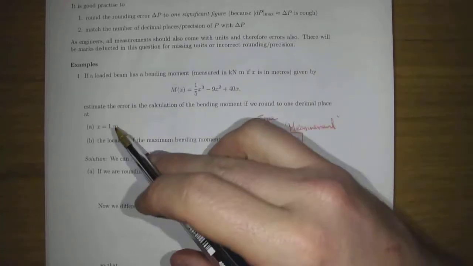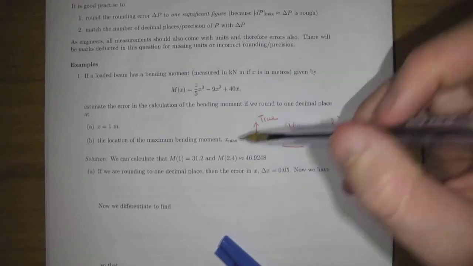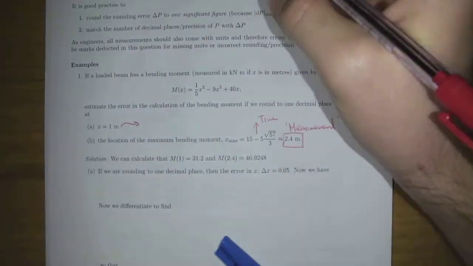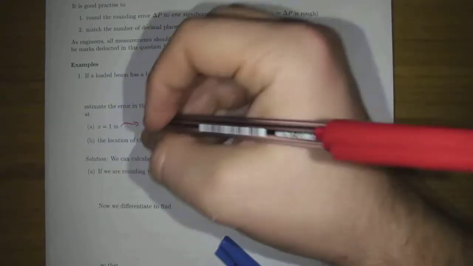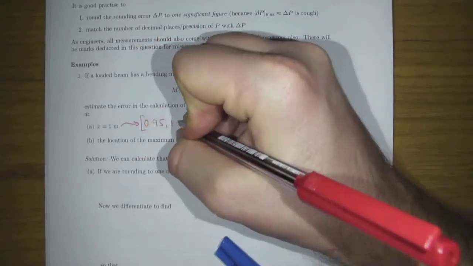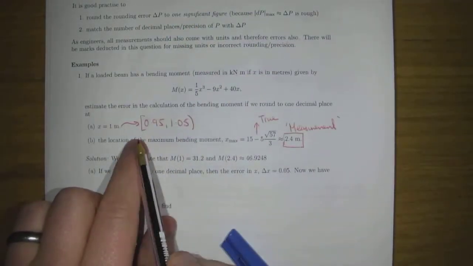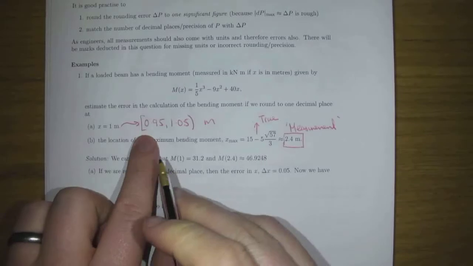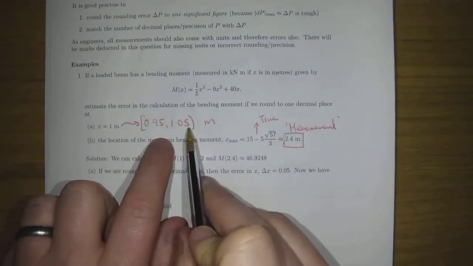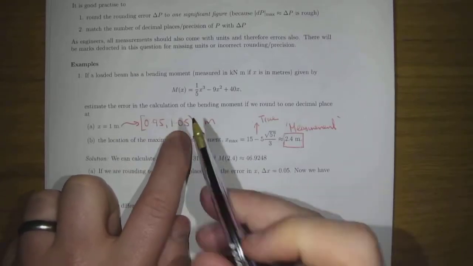Okay. Now the 1 is a little bit weird because, if you measure it to be 1, what does the 1 really represent? It's everything, isn't it, between 0.95 and 1.05. Now I'm going to put a square bracket here, this is being overly fussy, and these are meters, a square bracket here because 0.95 rounds up to 1, and a rounding bracket here because 1.05 actually rounds up to 1.1. So the rounding bracket means it's everything up to 1.05, not including 1.05.